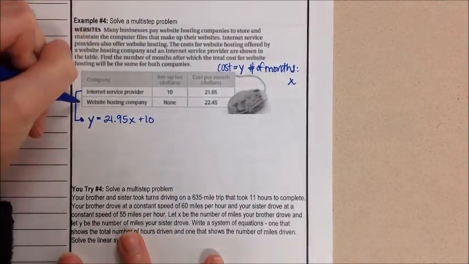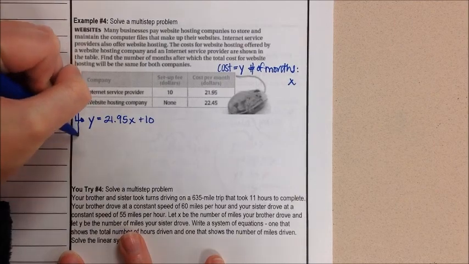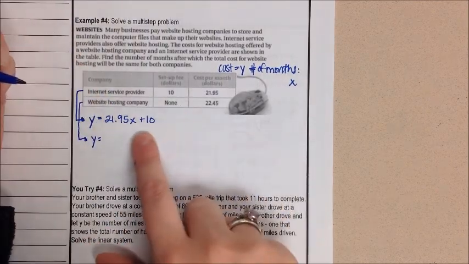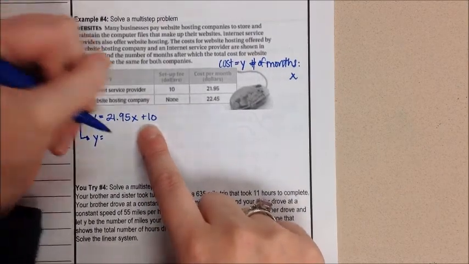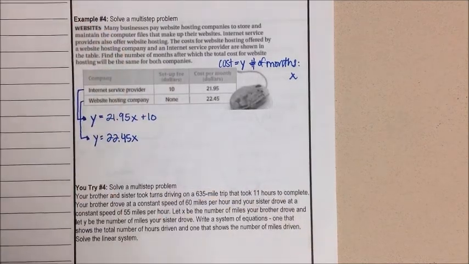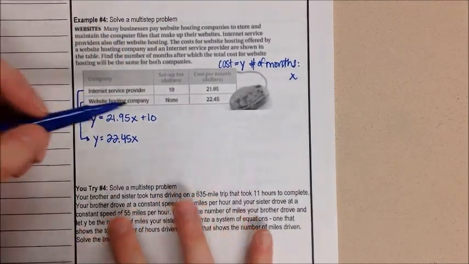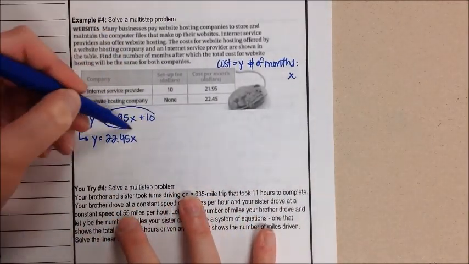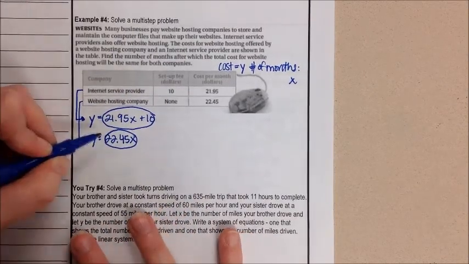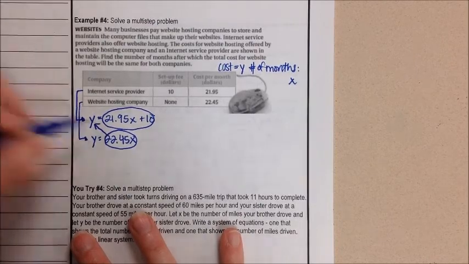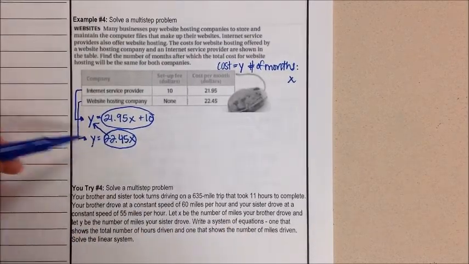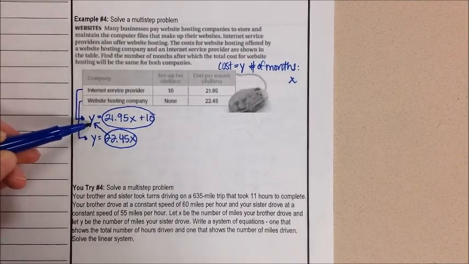Okay, and then the website hosting company, their cost is, they don't have a setup fee, so their y-intercept would be 0. They just have the $22.45 a month. So we want to know when these two things are going to be equal to each other. So I'm going to take these two expressions and set them equal. And you can think about it as I'm taking this and substituting it in for that y. Because I know 22.45x is equal to y, so I can plug it in there.